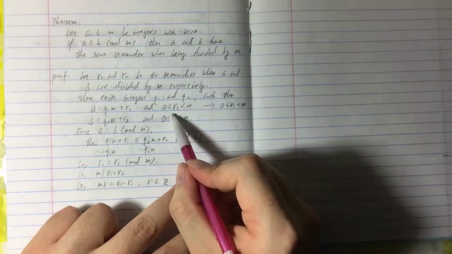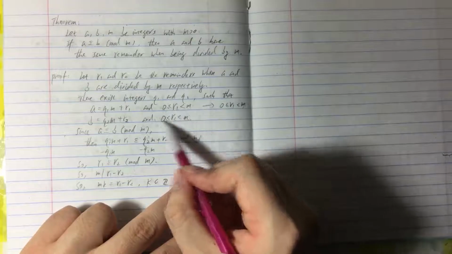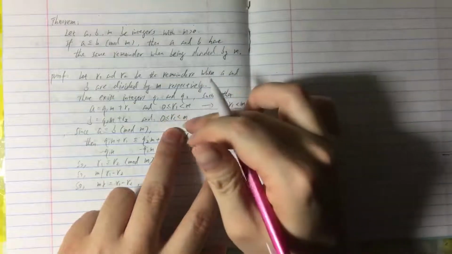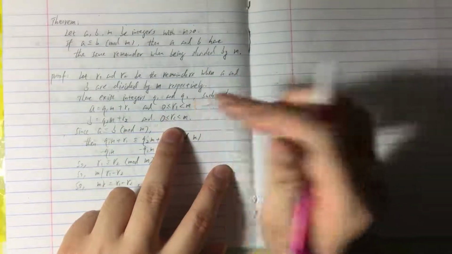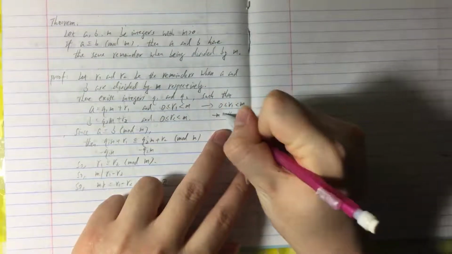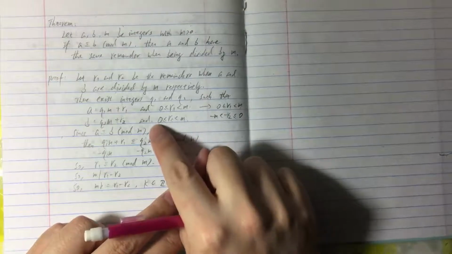If I multiply the second inequality by -1, I have negative R2 here, and the inequality signs will be switched. It will be -m is less than -R2, which is less than 0.